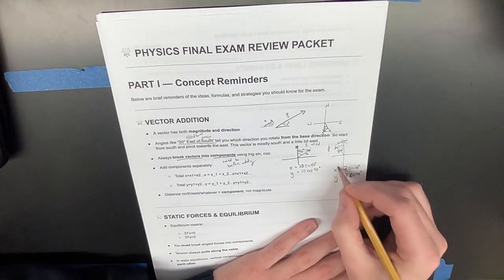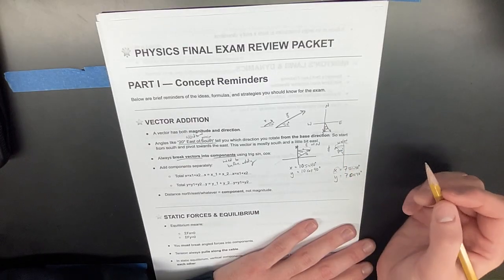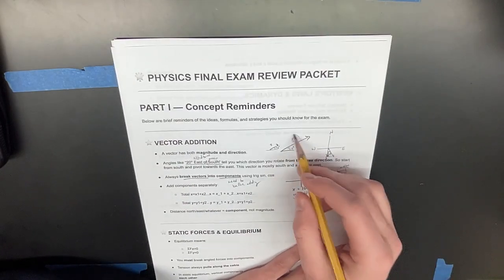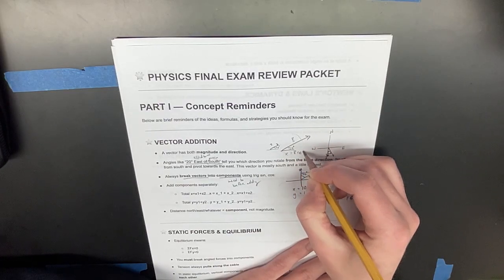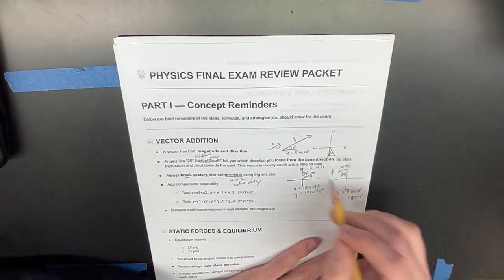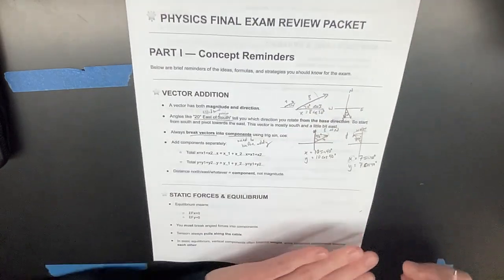Now, it's not always true that x is sine. That's not always true. They just both happened to be that angle. In a problem like this, here, x would be equal to 8 cosine of 20, because it's that part. It's the adjacent. Okay.